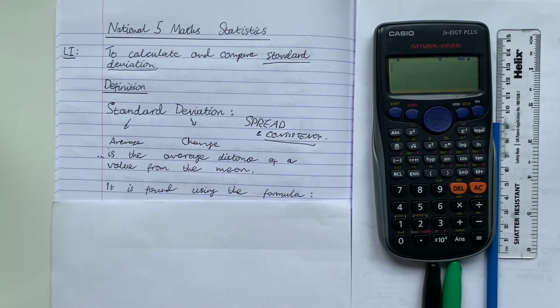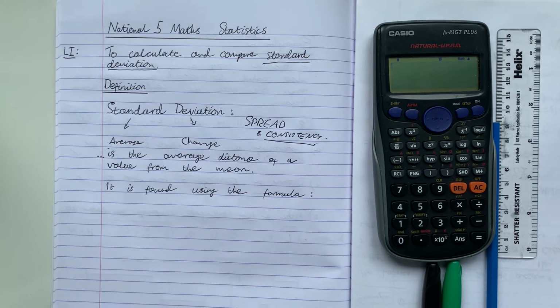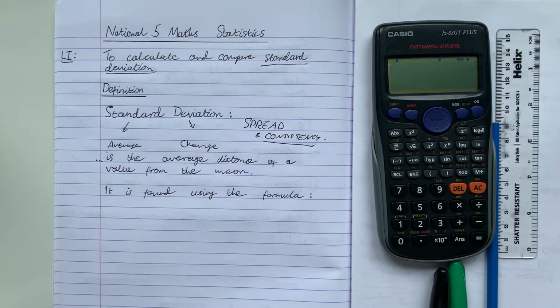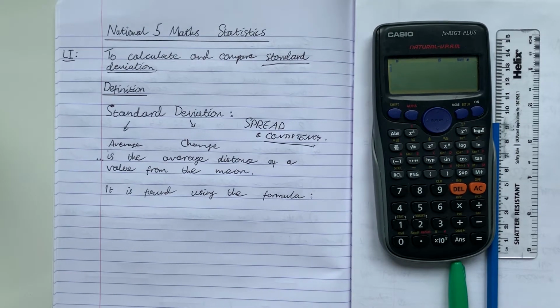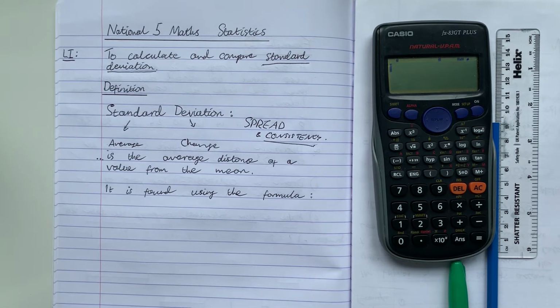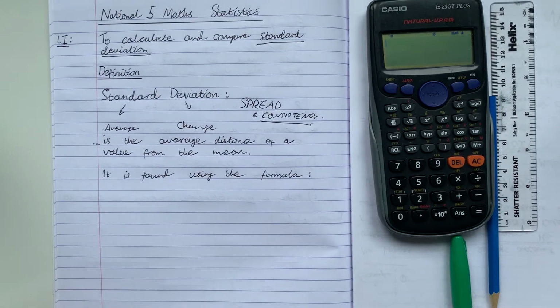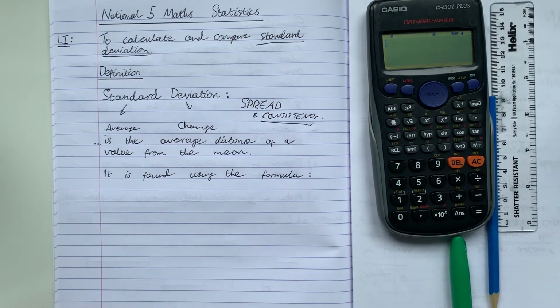It is found by using this formula. I've left this blank so that we can write it in together. Now, the formula does look difficult and confusing at first, and this might be the first big formula that you've learned in National 5, depending on when you're watching this video. But the good news is it is in the formula sheet, so this is how the formula is written in the formula sheet.